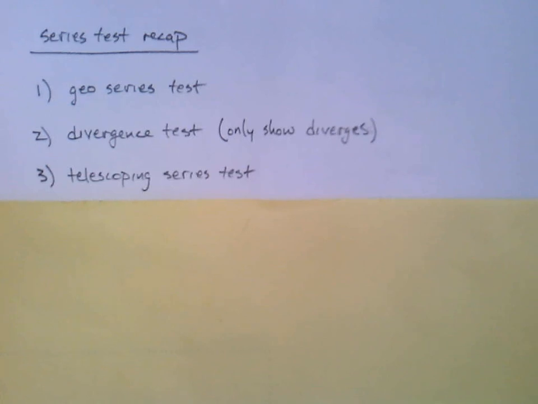There's not a formula for it. You have to find the formula for the nth partial sum, and you use partial fractions to do that, and the terms end up collapsing and canceling out. But okay, yeah, that was the telescoping series, and the process is what we call the test.